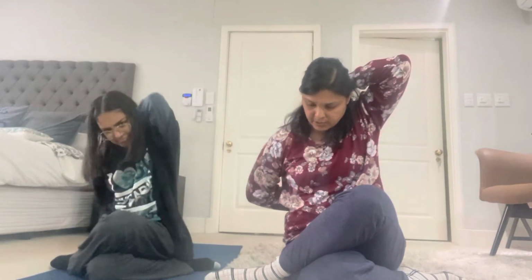Okay, so now it would be the left hand is raised, goes behind your head. The right hand goes from the bottom up your back. And now we are engaging our muscles in our back.